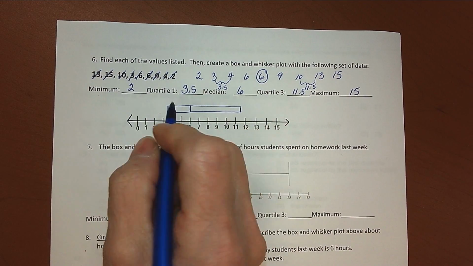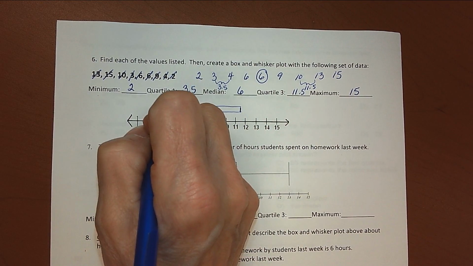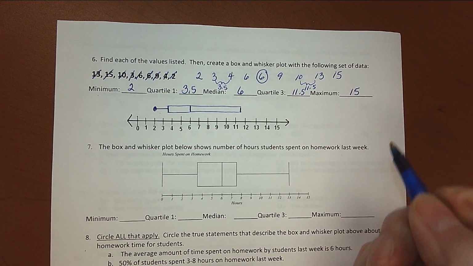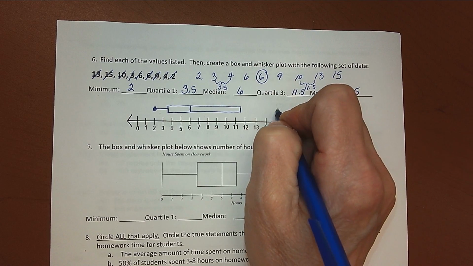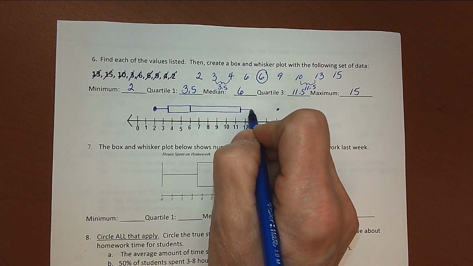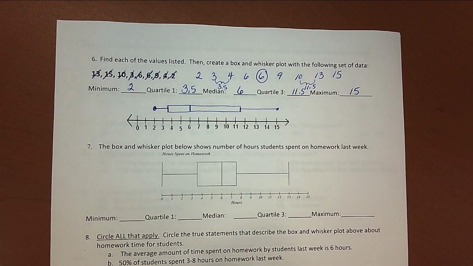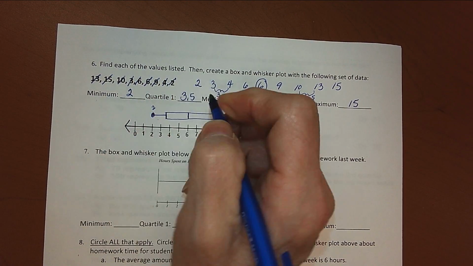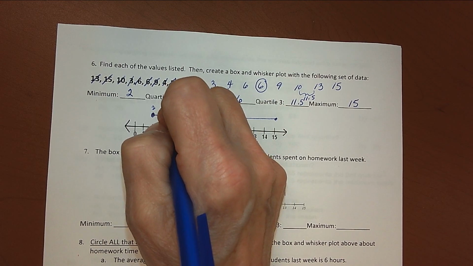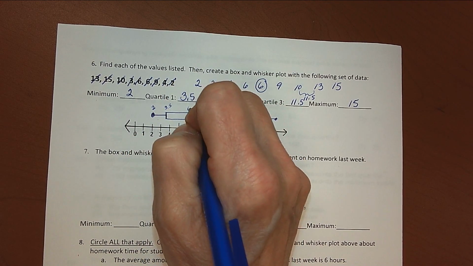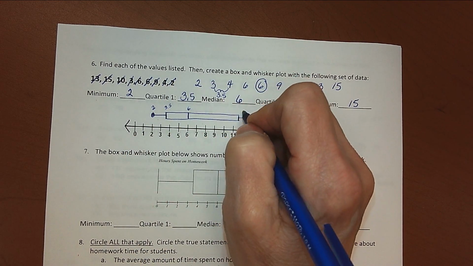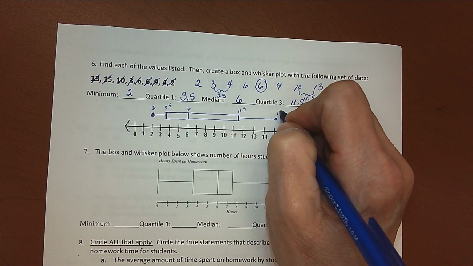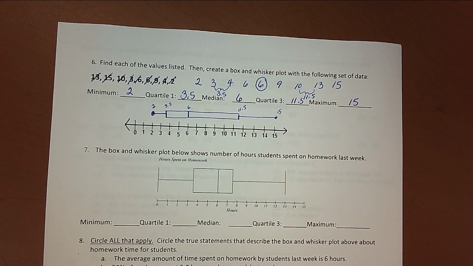And then our minimum was 2, so that gets a dot and a whisker. And our maximum was 15, and that gets our other whisker. And so there's our box and whisker plot for that data. I like to go ahead and label my numbers here just so that it's real clear what I've graphed. Yeah, there's my box and whiskers for number 6.